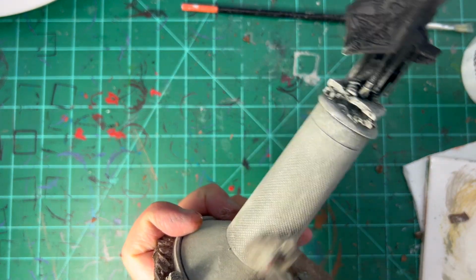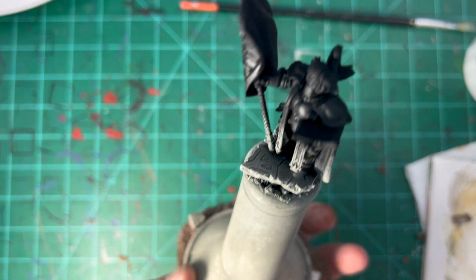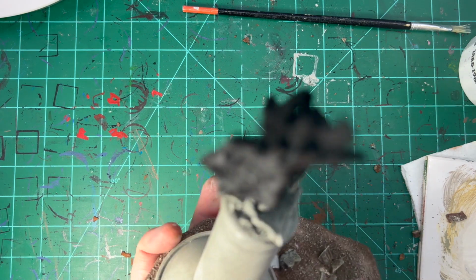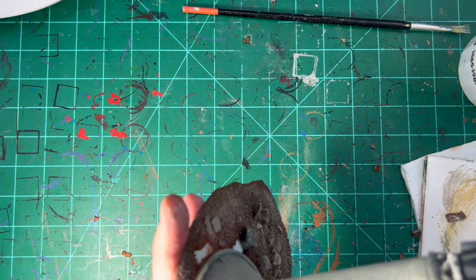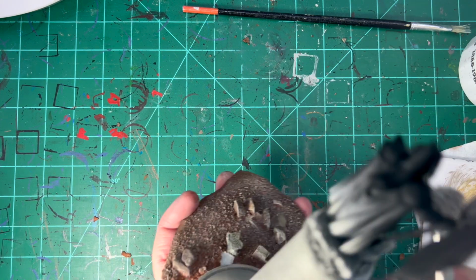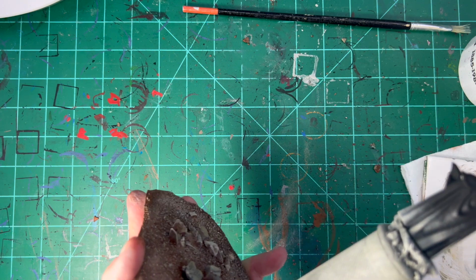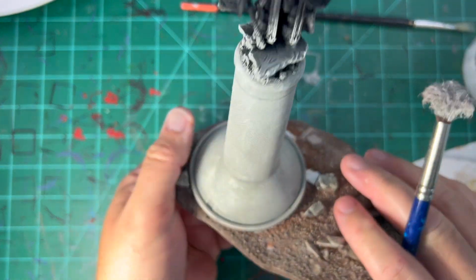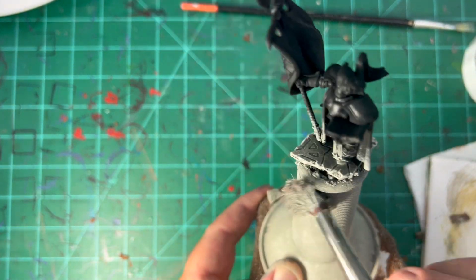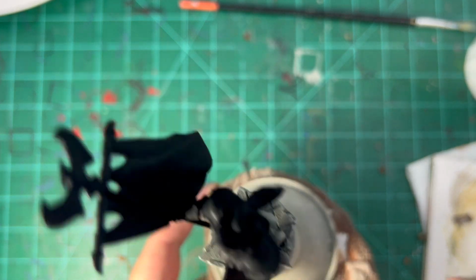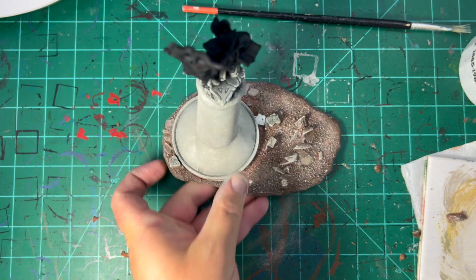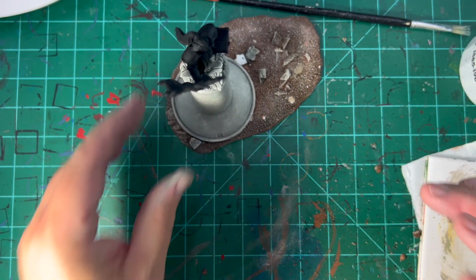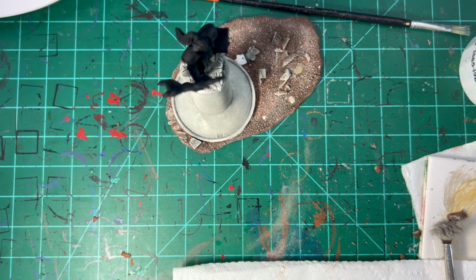Just making sure that any of these darker spots of white get brushed out, so that it doesn't look too odd, but looks, like I said, like a normal wear pattern on the tower. Yeah, it's looking good. Okay, I'm pretty happy with that. Definitely looks like stone. And let me fix this base up with the rocks.